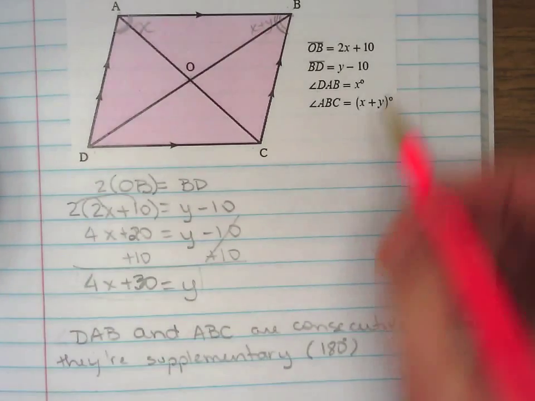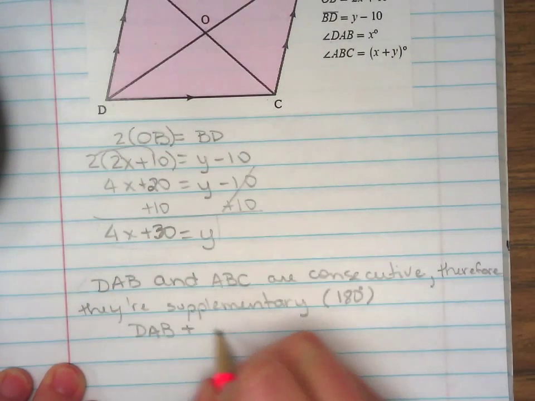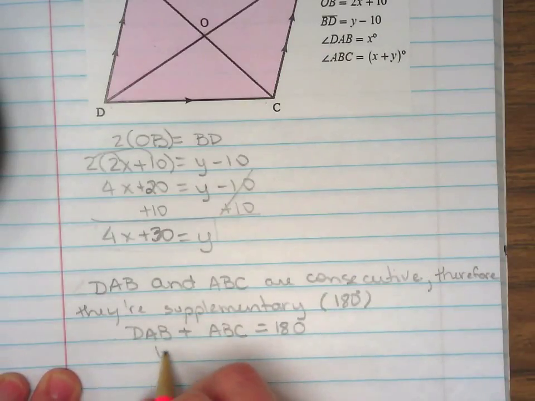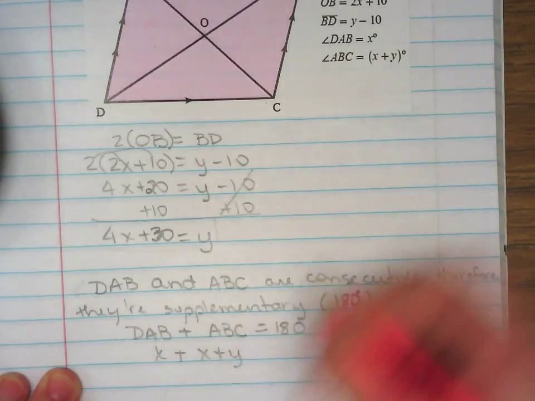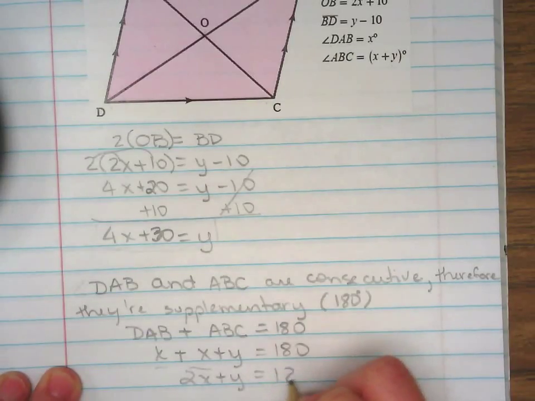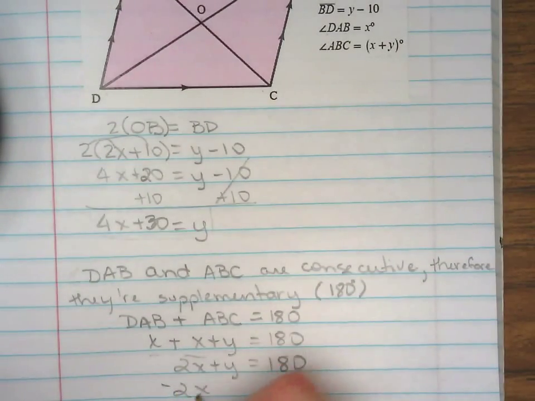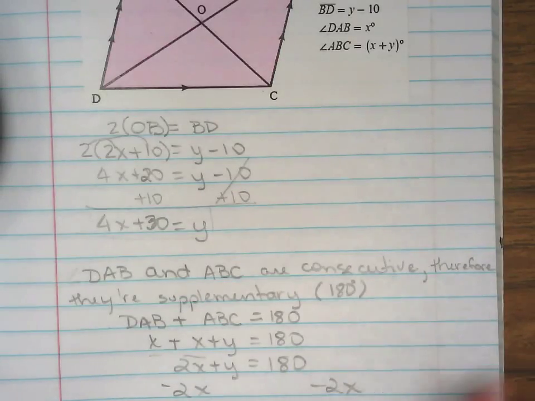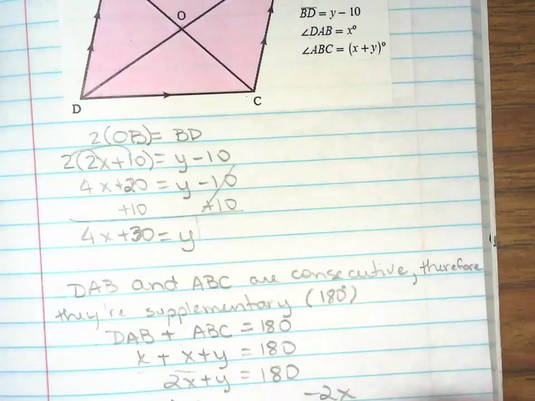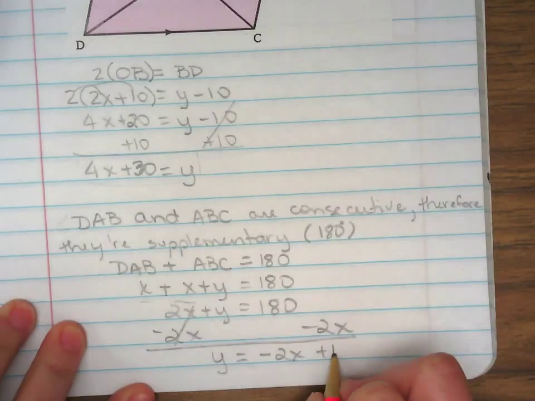Alright, so that's what we're going to do. So DAB plus ABC equals 180. DAB, x right there, plus ABC, x plus y right there, equals 180. Combine these two, 2x plus y is 180. Let's just solve it for y, because we're going to have to solve this system right here. So minus 2x from both sides. Notice that I did not put the 2x under 180, because they're not like terms, and I cannot put them together. So I have y equals negative 2x plus 180.